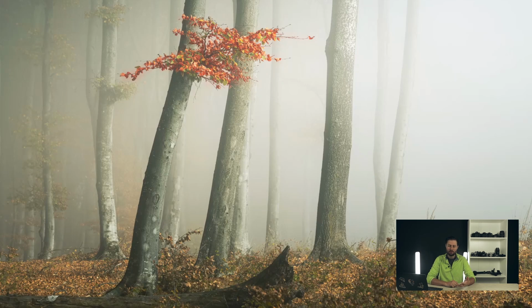Tip number 9, fog isolates elements in the forest. It gets rid of the clutter of the forest, of the chaos of the forest. So once you find an interesting tree, isolate it and use the fog as a white background, as a white canvas if you want. And on that canvas, try to include as few elements as possible. It will look really interesting.